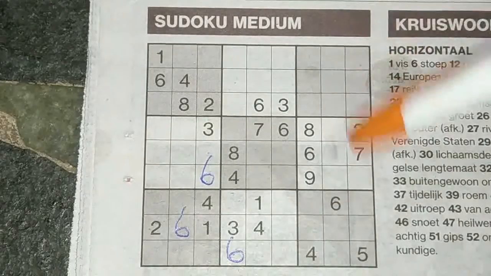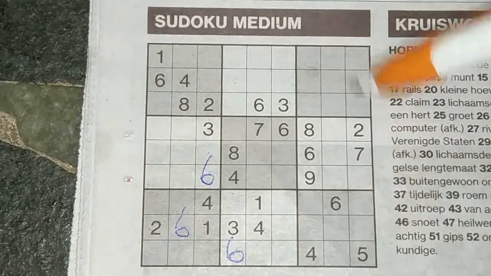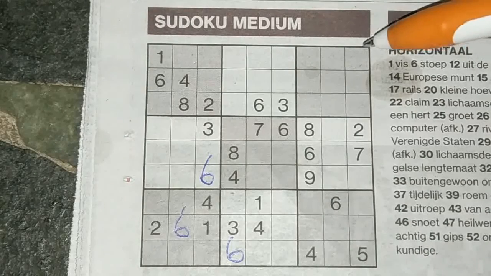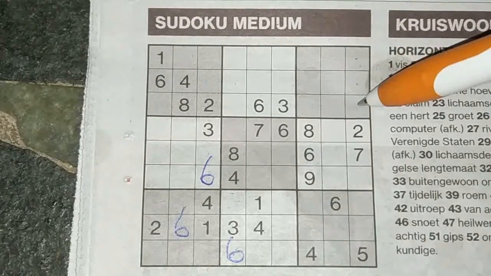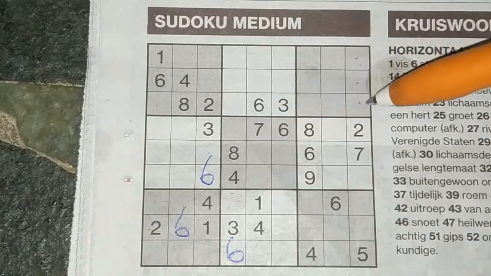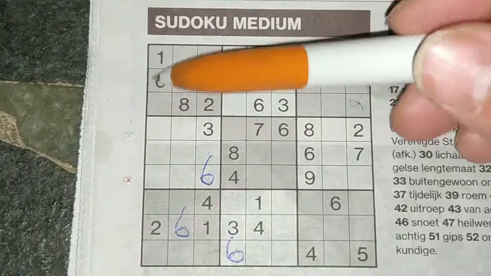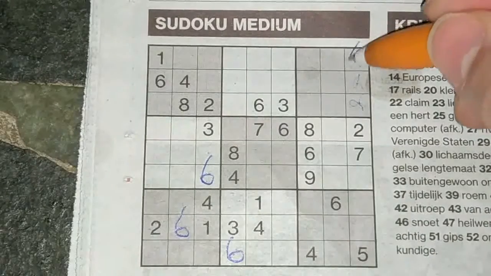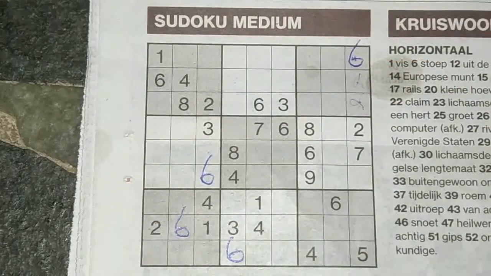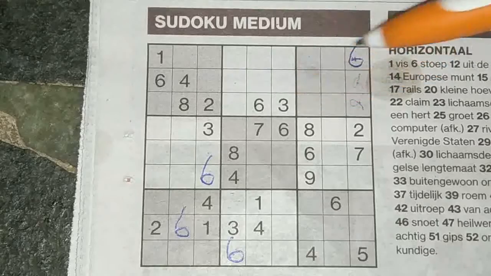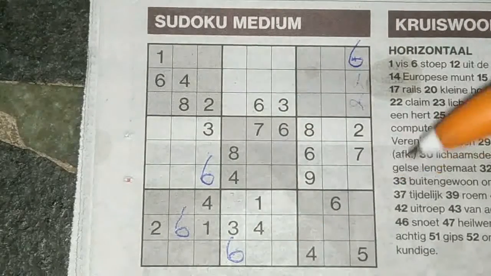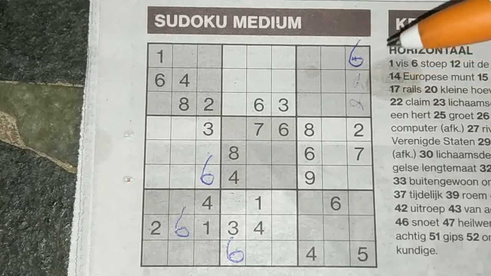6 in this column, 6 in that column. So in the last column, the only places for a 6 is here or there. I see here already a 6, no 6 here. I see here 6, no 6 there. Only place for the 6 must be here. And all the 6s are used, I can see. Yes, alright.